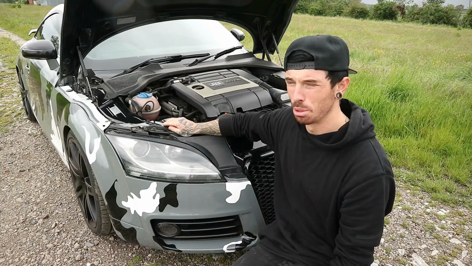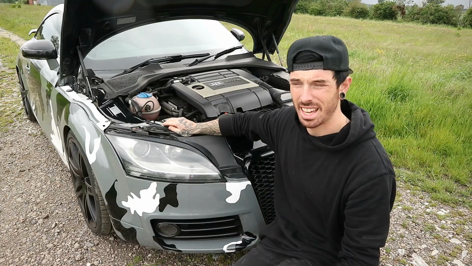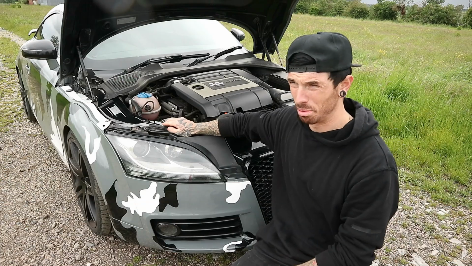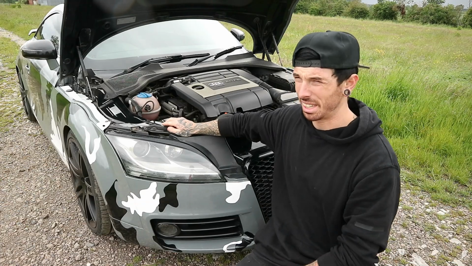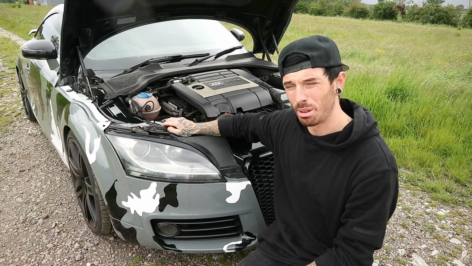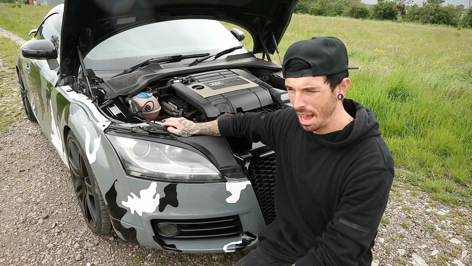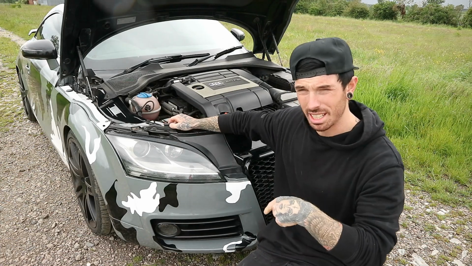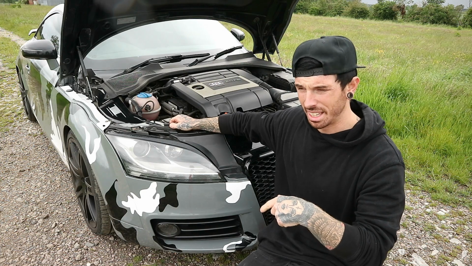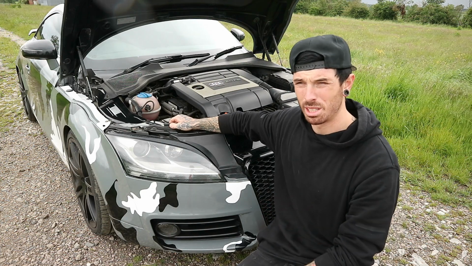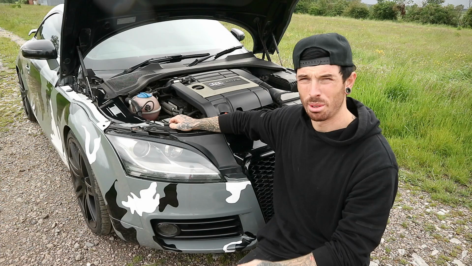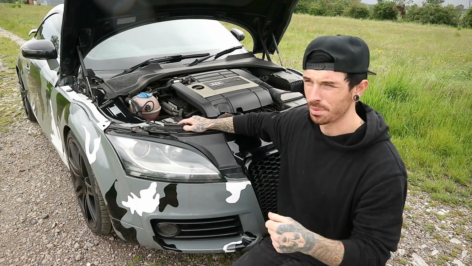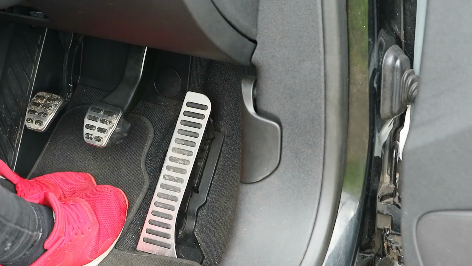Some people replace it every 10,000, 15,000. If it's a high performance car, they replace it every 5,000. I think it's about 30 quid for a genuine one from Audi. I changed mine, and I can't remember when I last changed it before the video. I think it had been 20, 30,000 miles since it had been changed, and it wasn't in that bad condition. So I think it really depends on how hard you drive the car.